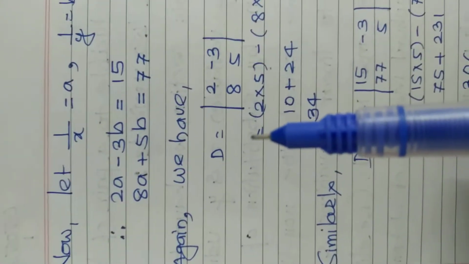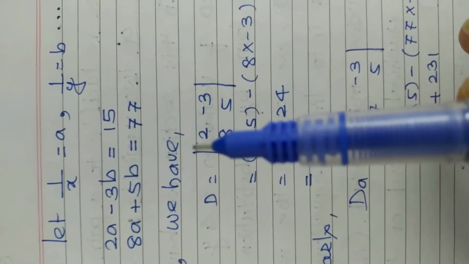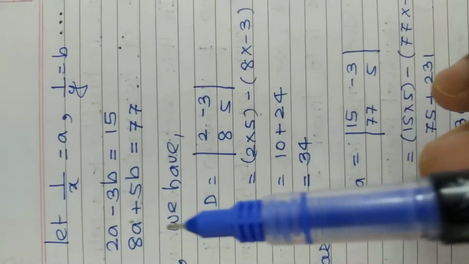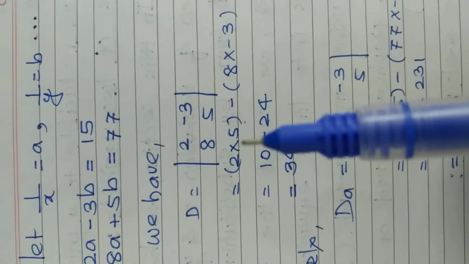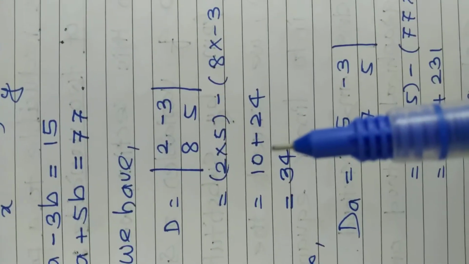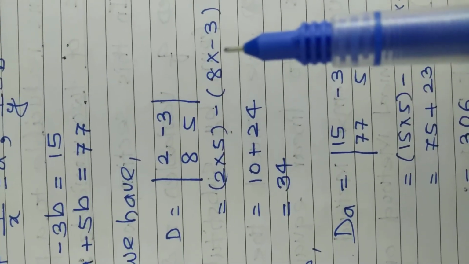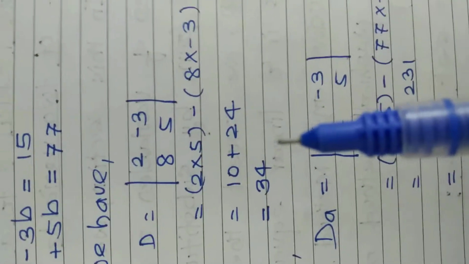Now again use the determinant method. So D equals the coefficient determinant 2, 8, minus 3, 5. So 2 into 5 minus 8 into minus 3. So it becomes 10 plus 24. So the value of D is 34.